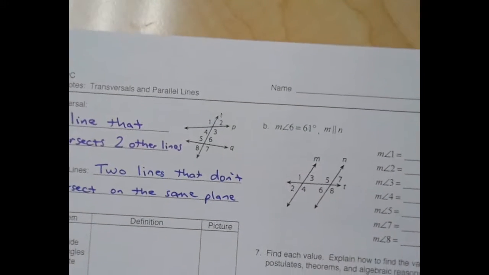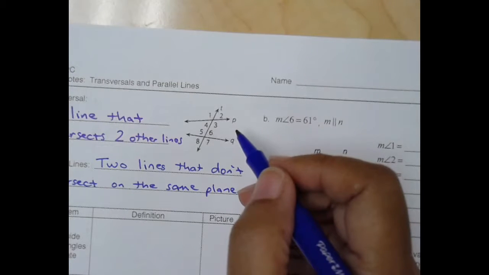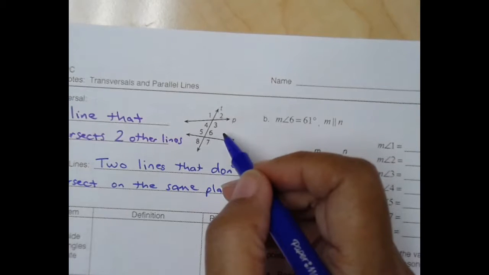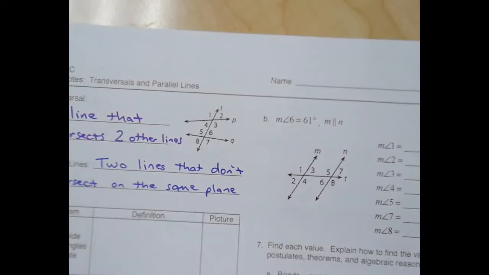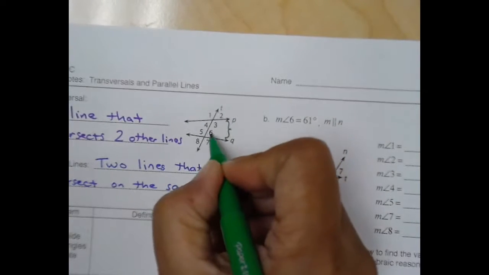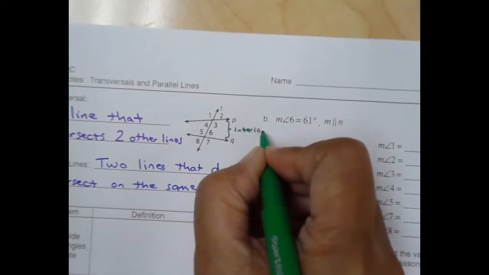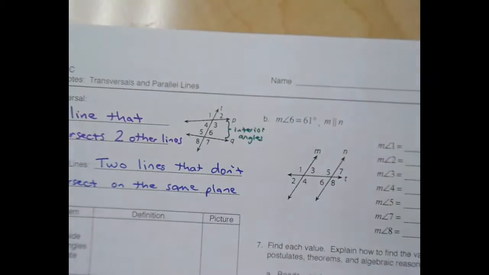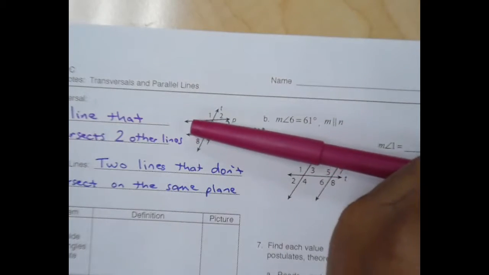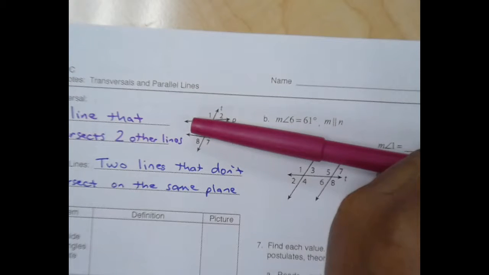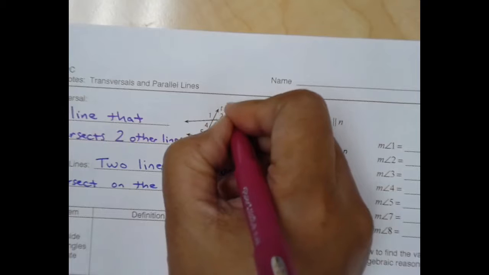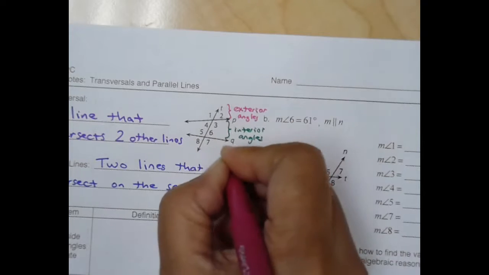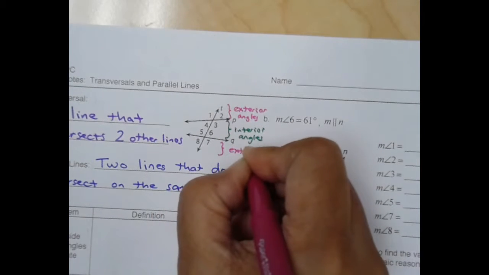So before I go on, now we're going to be talking about two lines that are particularly parallel. So if these were parallel right here, think of interior as in between the two parallel lines. So interior would be all these angles inside. Interior. Inside. And then what we have on the top and on the bottom is not between the two lines. So the top and the bottom are considered exterior. They're outside of the two lines. So these angles are exterior angles. And this back here is the exterior angles.